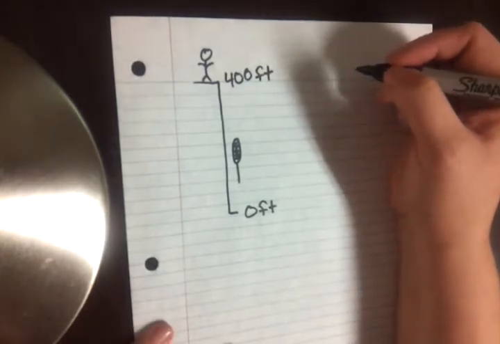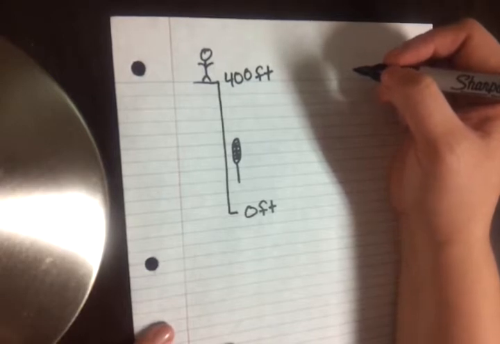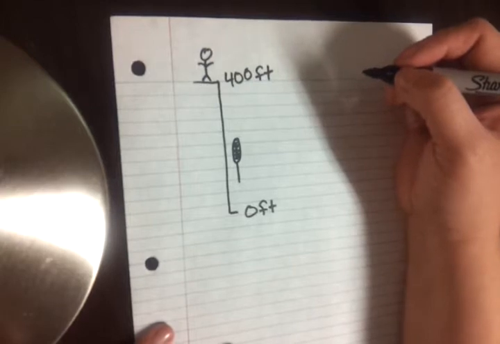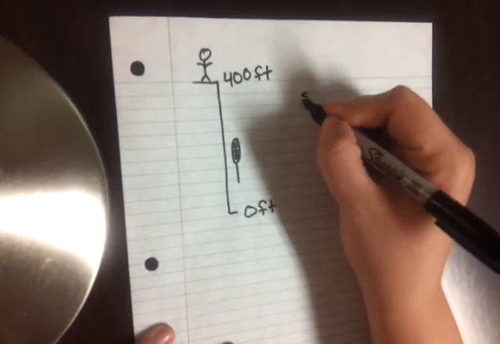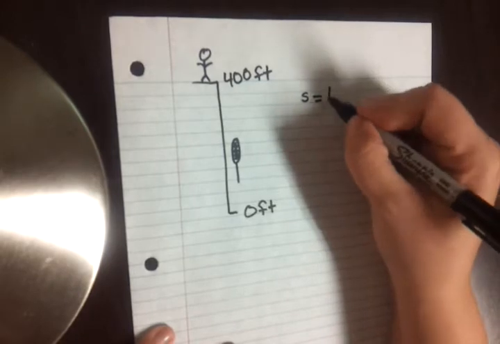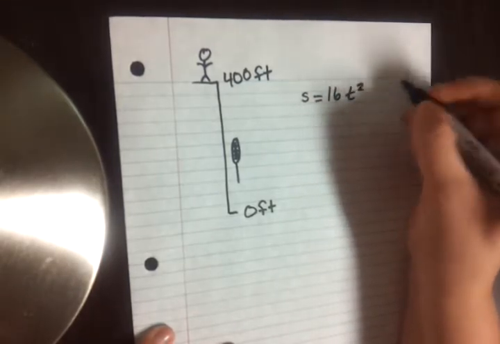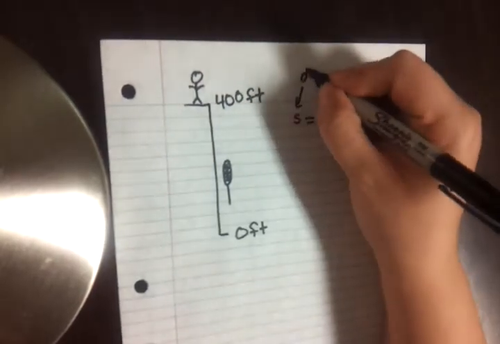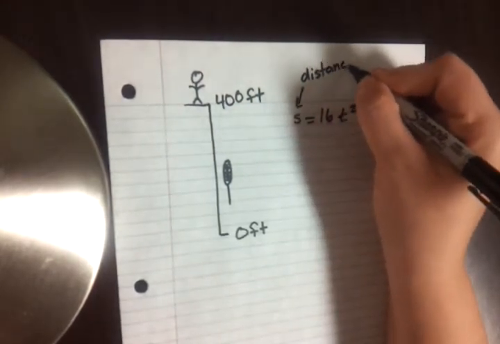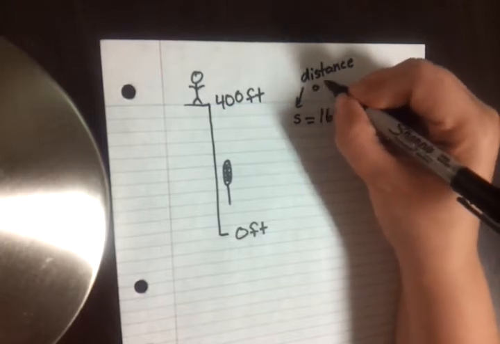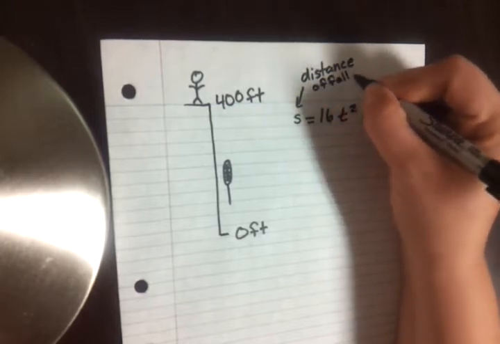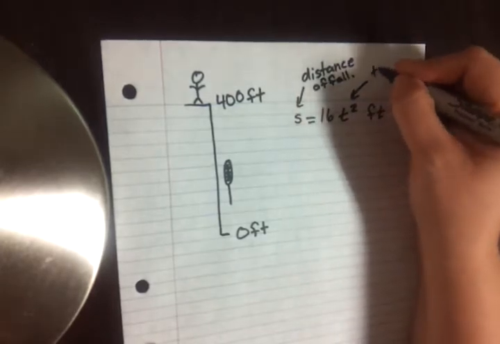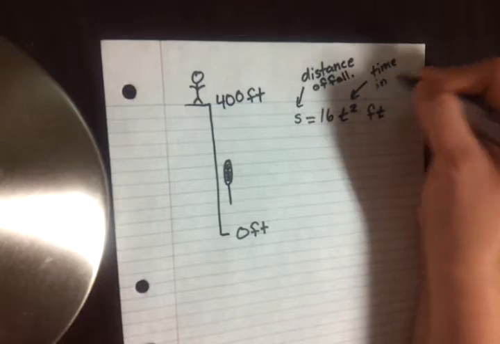They tell us that after t seconds, the screwdriver has fallen a distance of s equals 16t squared feet. Okay, that's some letters and some numbers, but what does it mean? So s equals 16t squared feet. s is the distance of the fall. So we'll say the distance of fall. That's how far our screwdriver has fallen. And t is time in seconds.